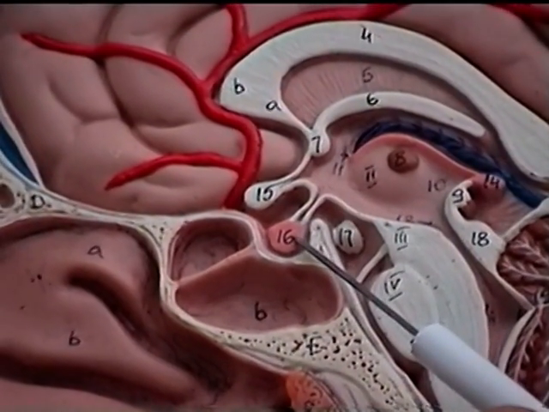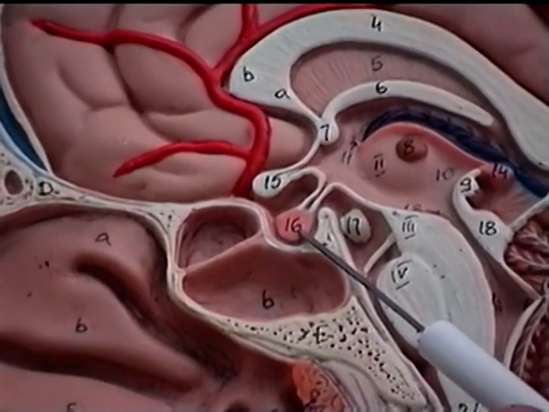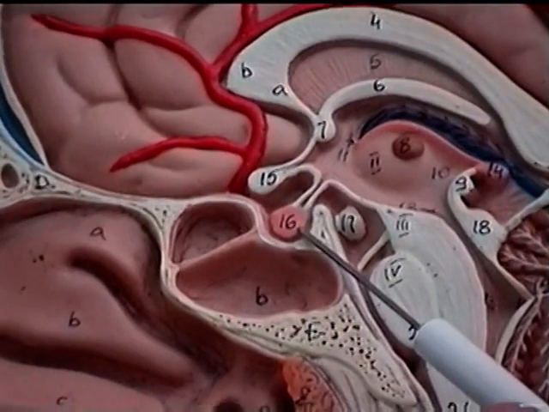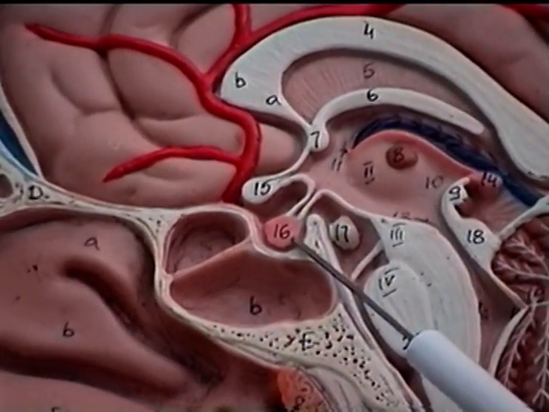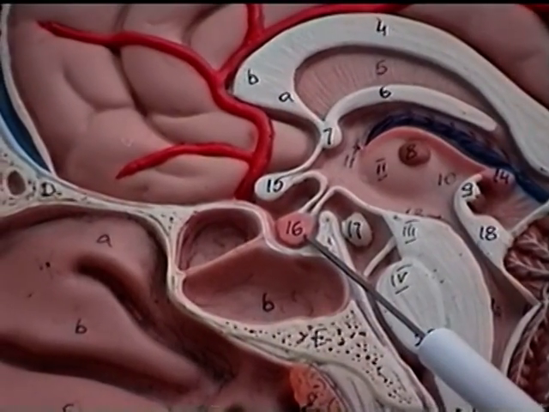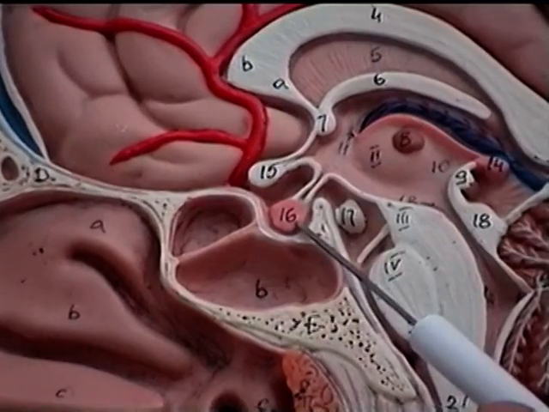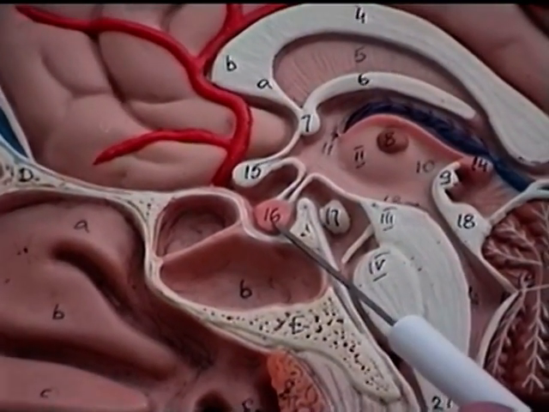And in their terminal ends they release two hormones: ADH, which we covered when we did the urinary system, antidiuretic hormone that concentrates your urine and conserves water in the body, and oxytocin that is released during childbirth that creates the uterine contractions, and then later during lactation that creates milk letdown.